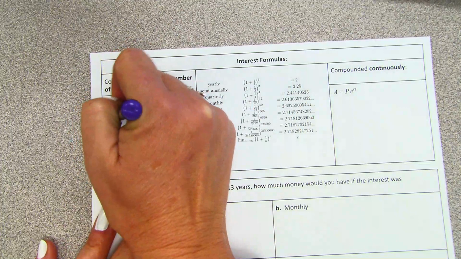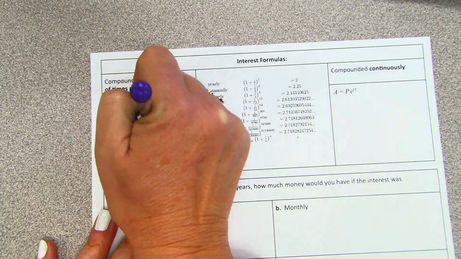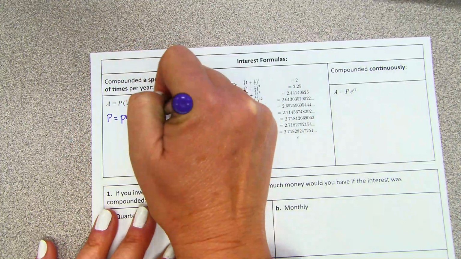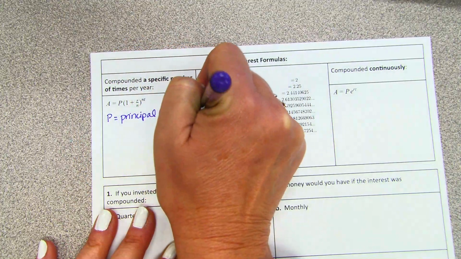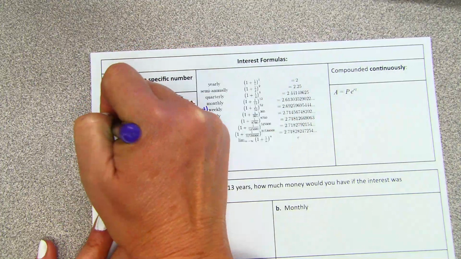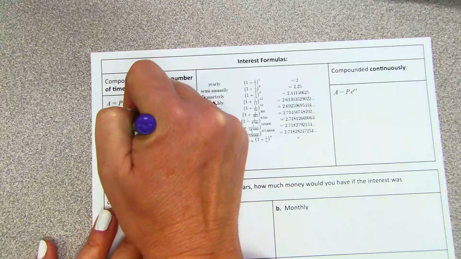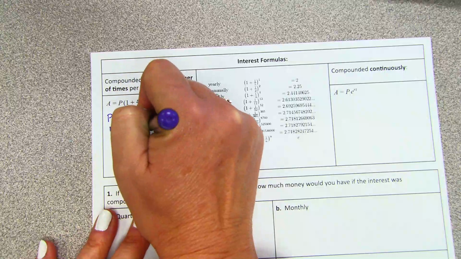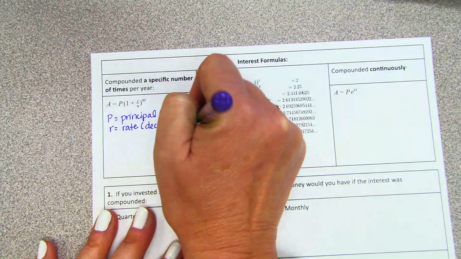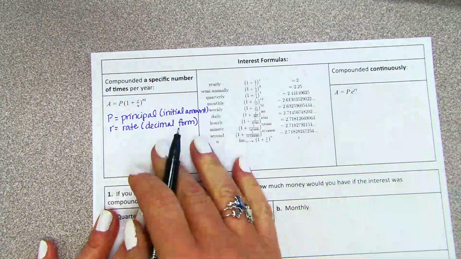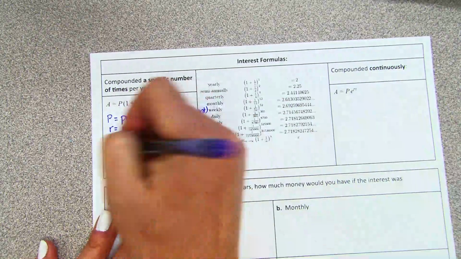P is going to be the principal, which is basically how much money you start with, so the initial amount. And then R is the interest rate, and typically we want to put this in decimal form. So we'll say it's 5% interest or something, and then you need to make sure to convert it to a decimal.